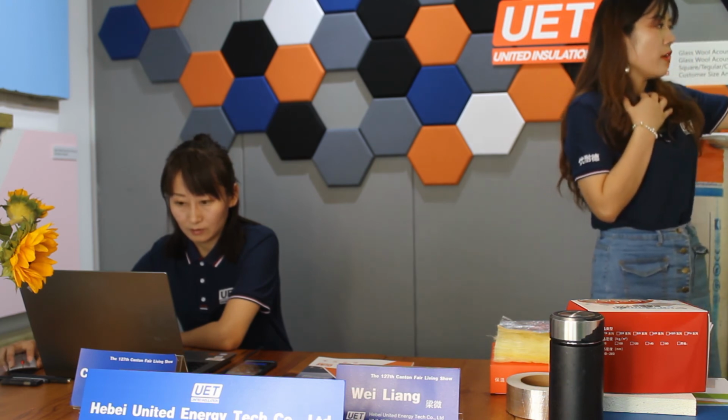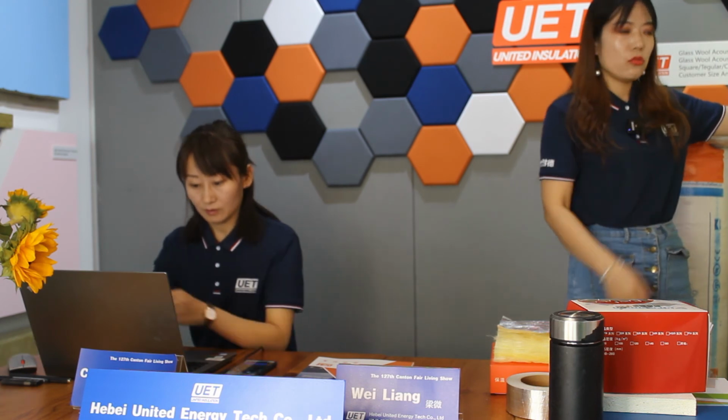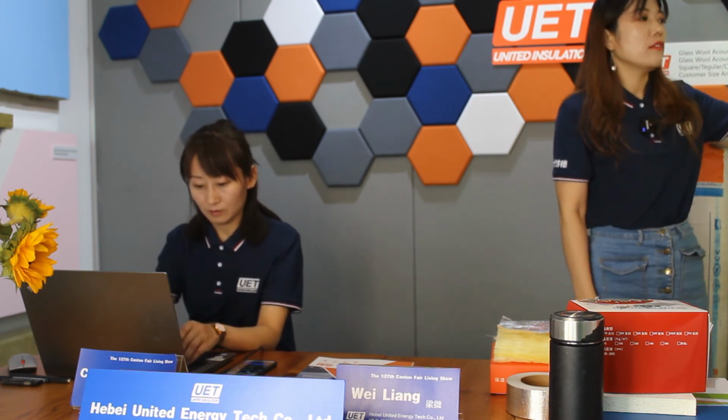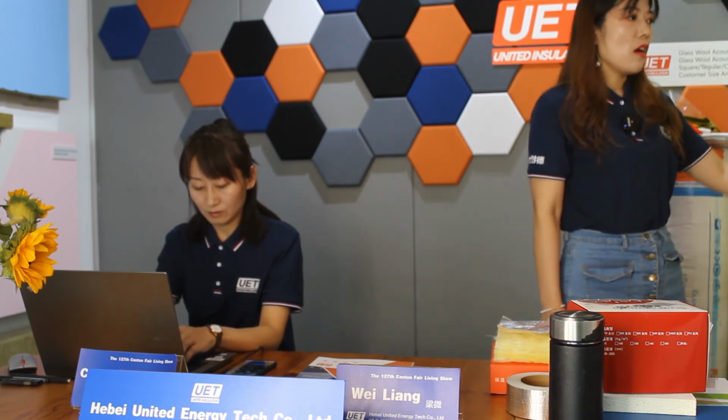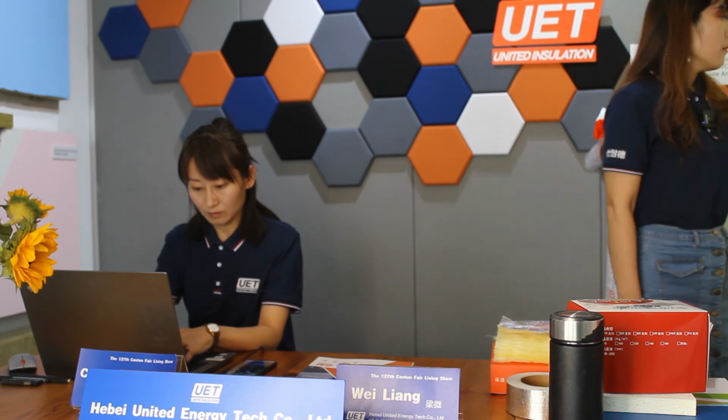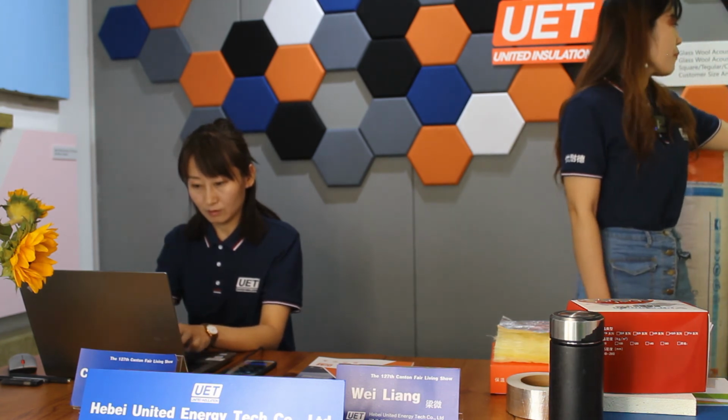You can see, according to different countries and different size requirements, we have built different steel frames to show you better.